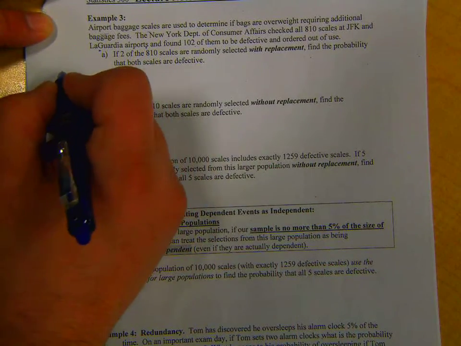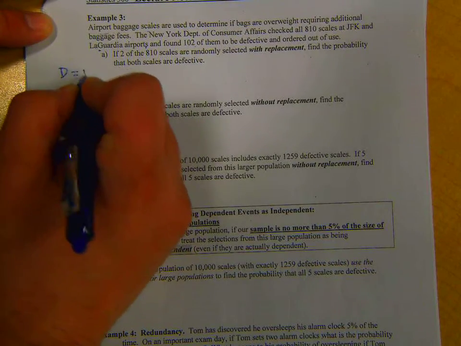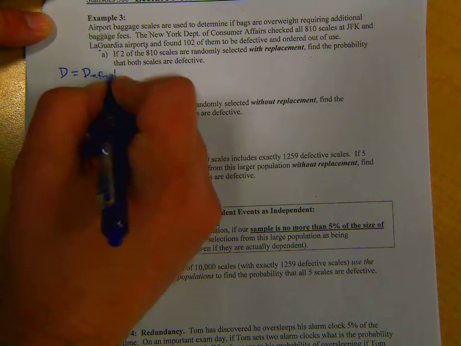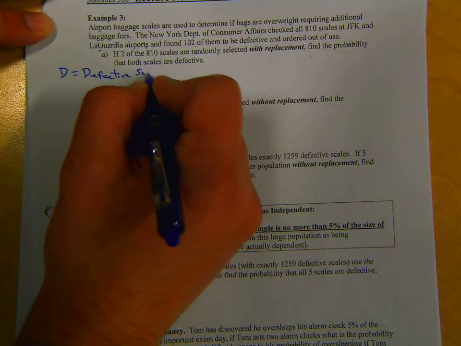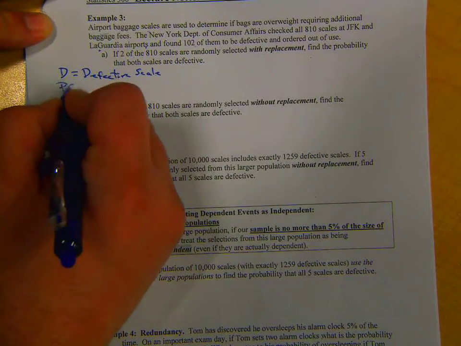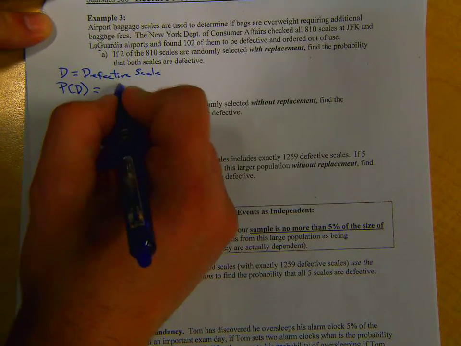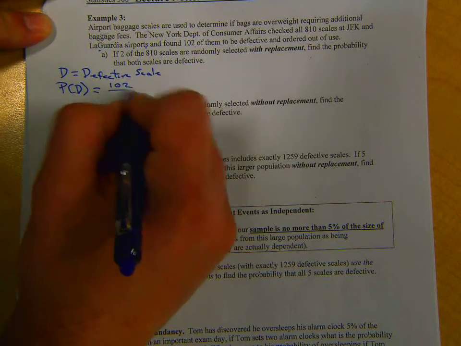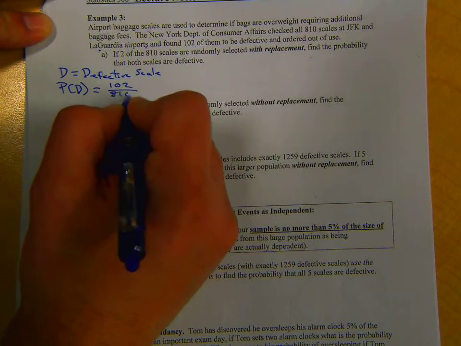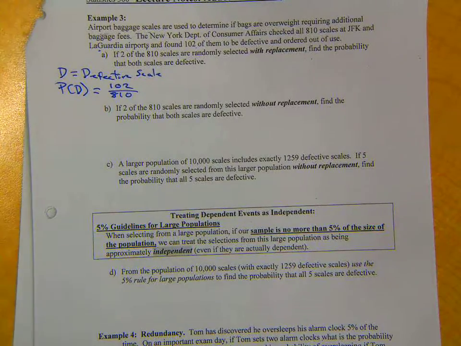If I say D equals defective scale, then the probability of choosing one defective scale would just be 102 defective scales out of a total of 810. This doesn't answer any question, but it's setting up a probability, a proportion, a percentage for us to be able to use in this system that we're talking about.